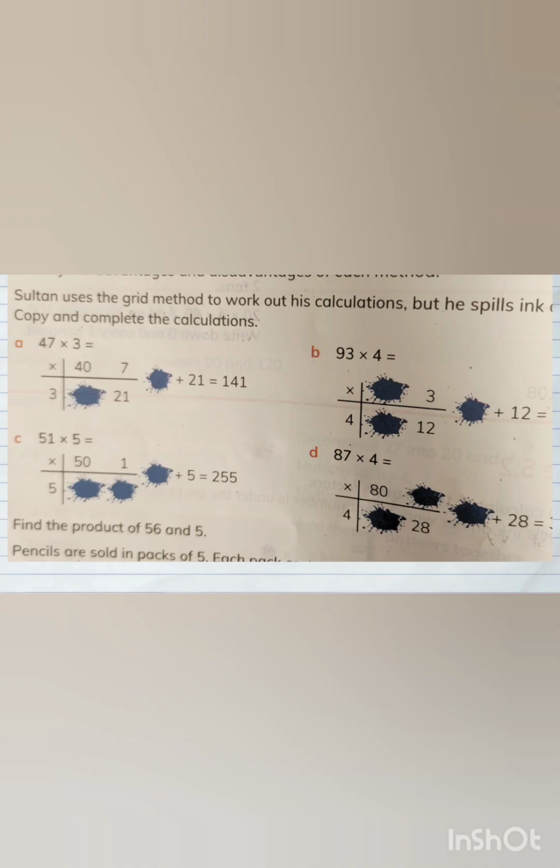Let's do question 2. Here are some missing numbers which are hidden under the spots. You have to find those numbers. We have understood what the grid method is. Look at part A. 3 times 40 is 120 and 3 times 7 is 21. So the missing number is 120 plus 21. Try to do part B yourself.